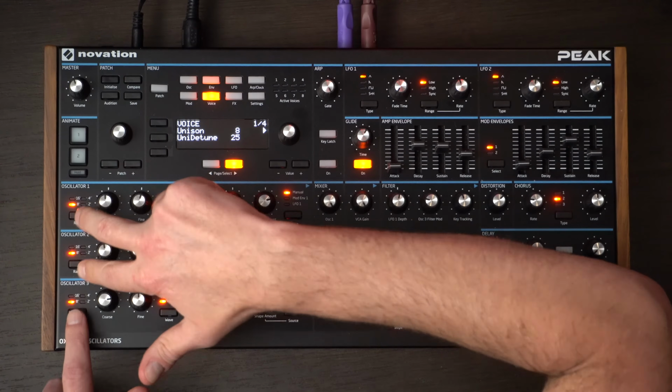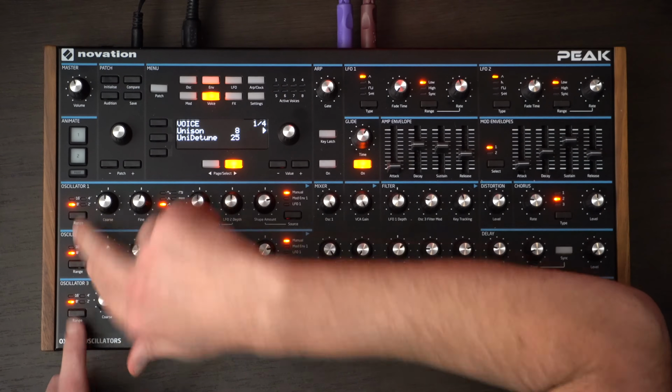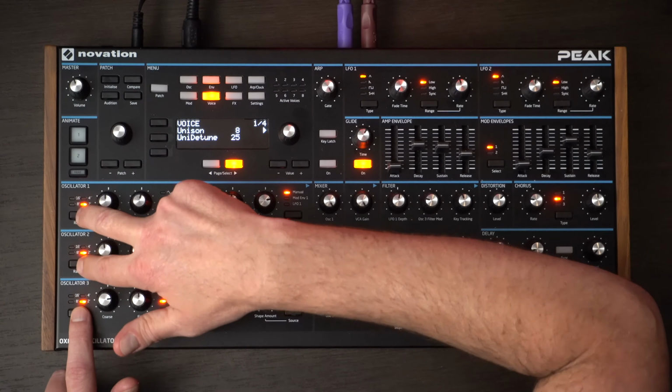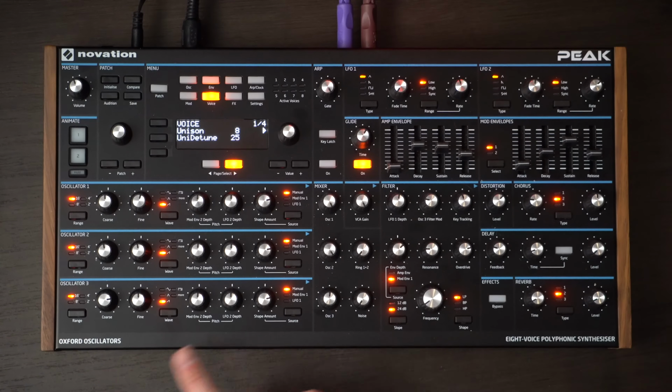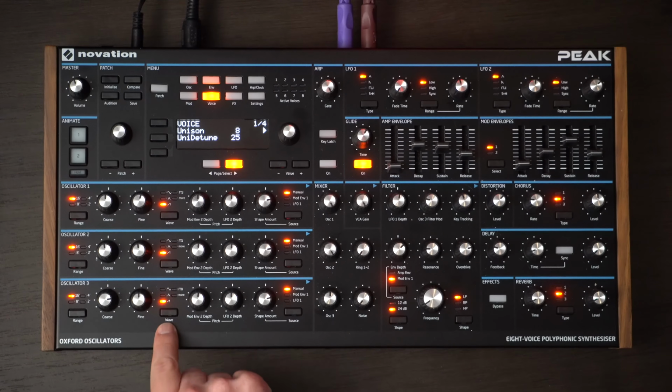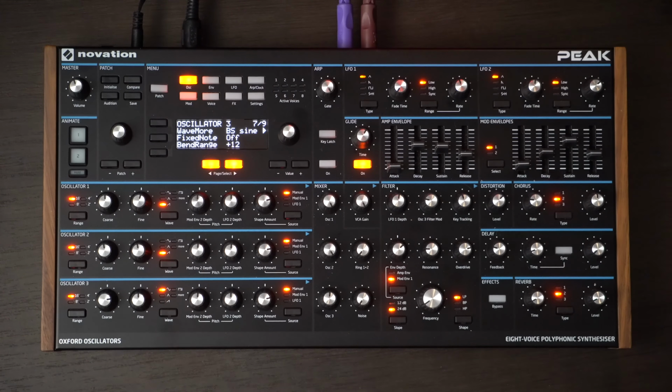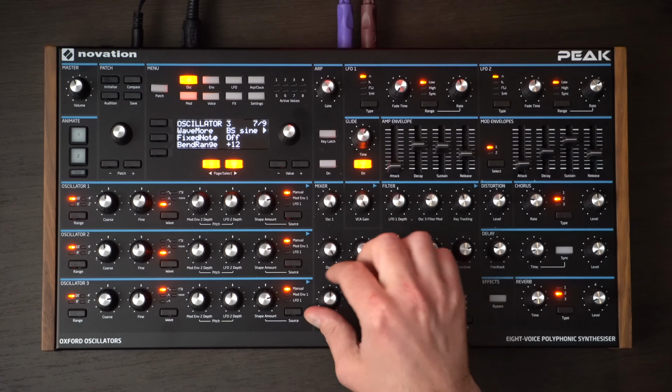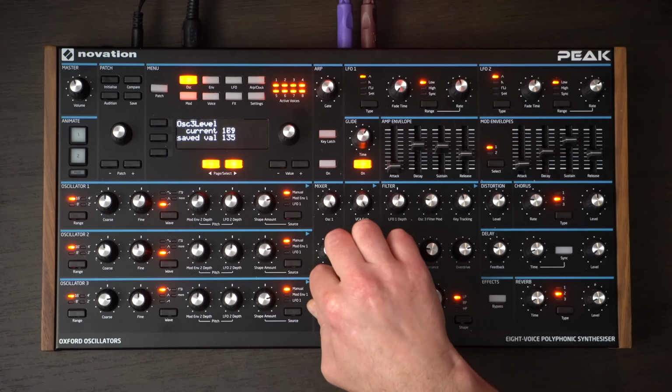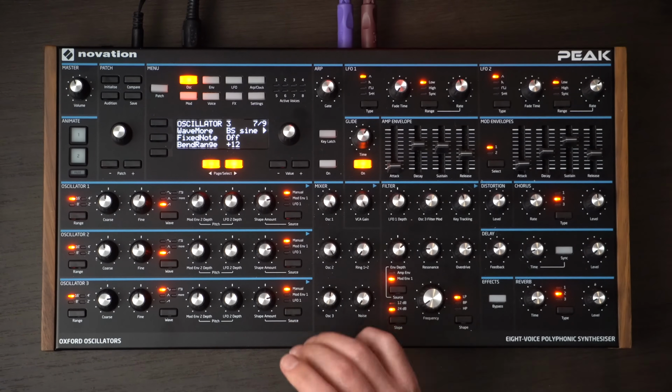We want to now pitch down all 3 oscillators to 16 feet. So now you can hear we get that nice weighted sound. And we're going to change oscillator 3 to a sine. So that's going to add that sort of nice rounded weight to the bottom.